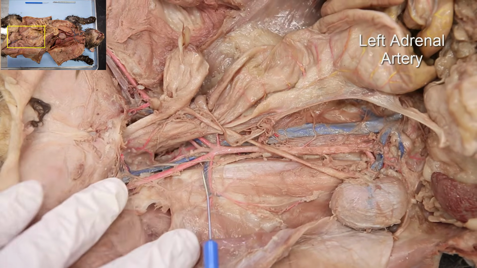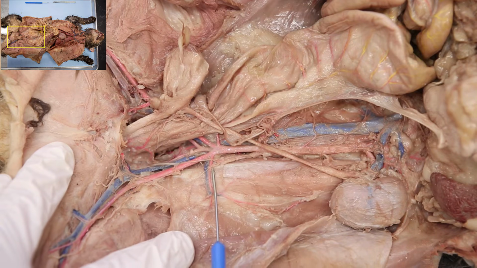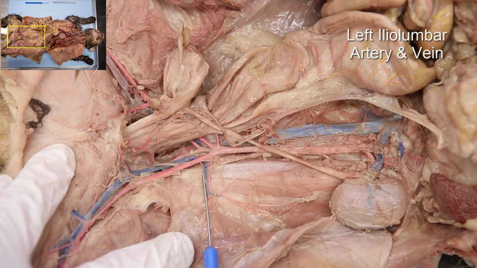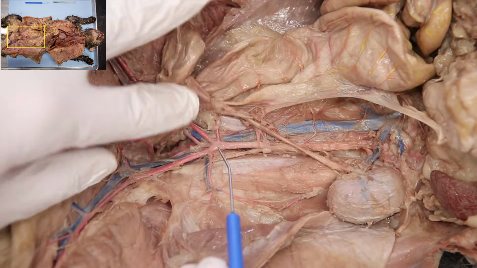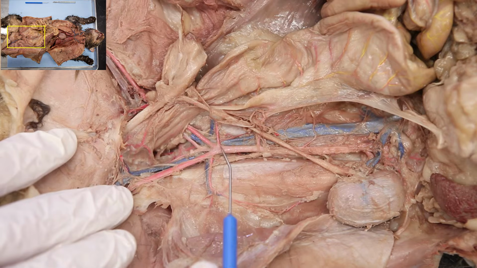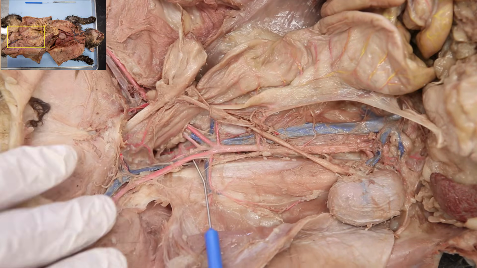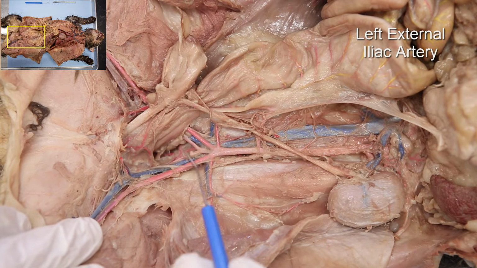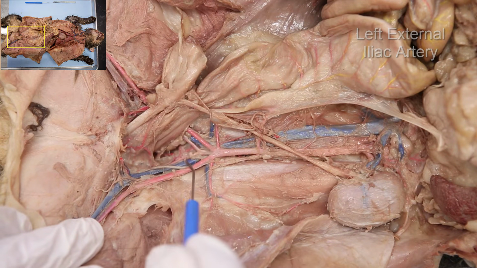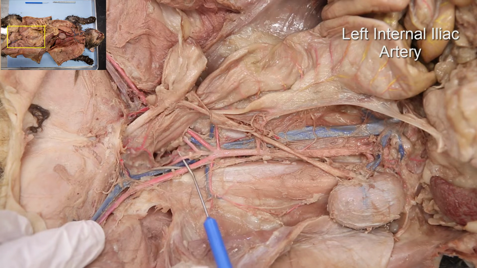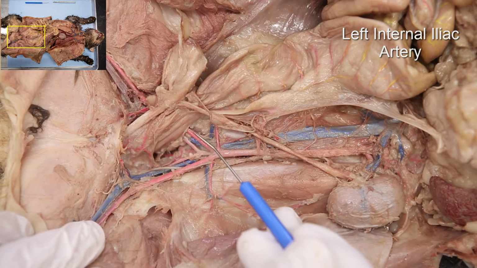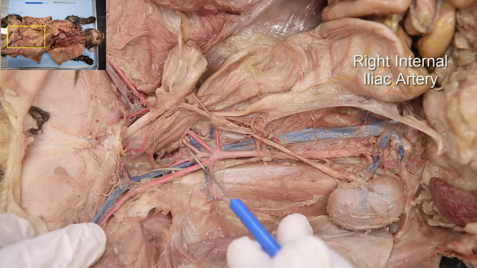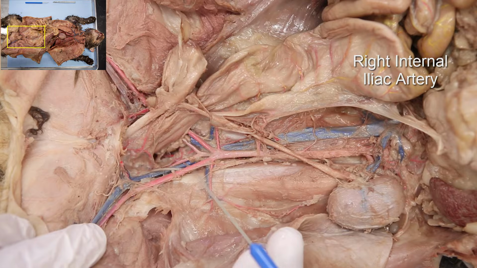Moving down a little bit, these two vessels right here are the left iliolumbar artery and left iliolumbar vein. We can notice at this point that the abdominal aorta is going to branch. It branches to the left external iliac artery, and then down here, this is the left internal iliac artery. You can see over here, this is the right external iliac artery and the right internal iliac artery.